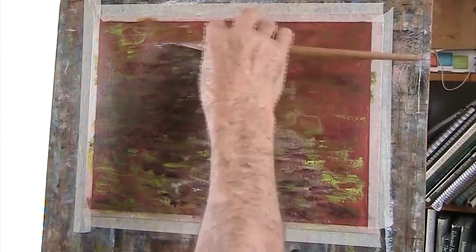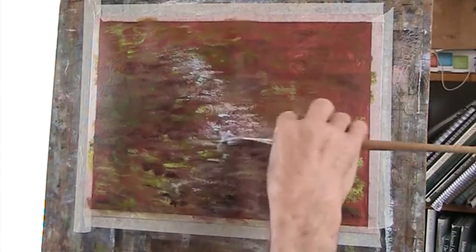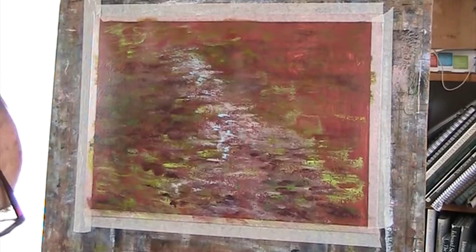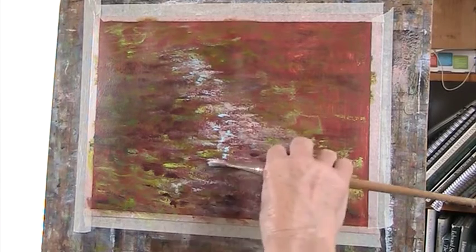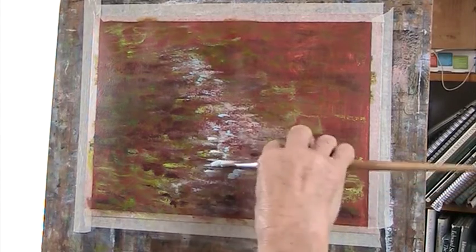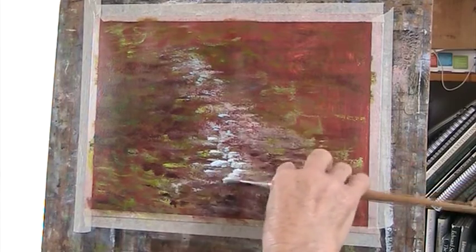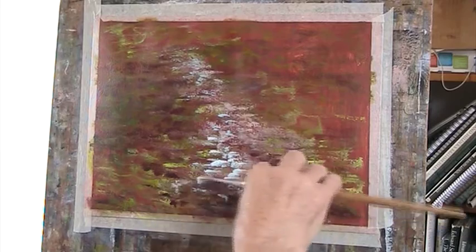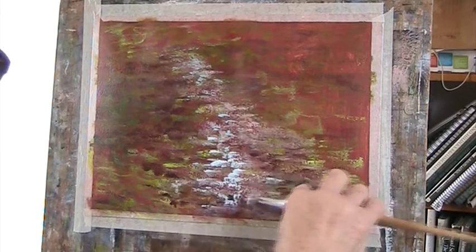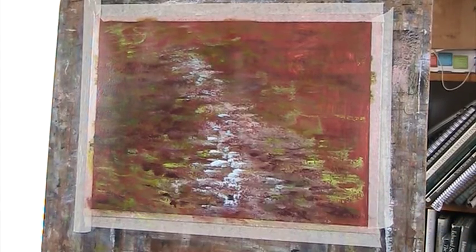So this is the sky just reflecting in that distance, and the bigger, nearer we come, the larger the sparkle. And we just build up these small strokes with the edge of the brush.